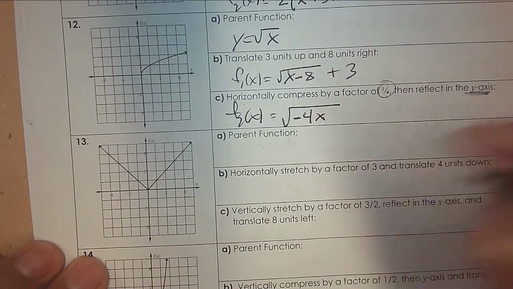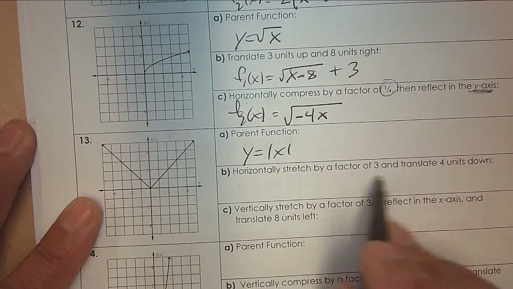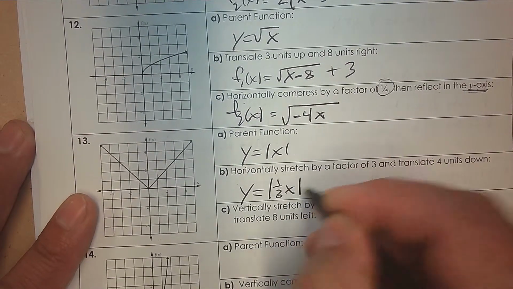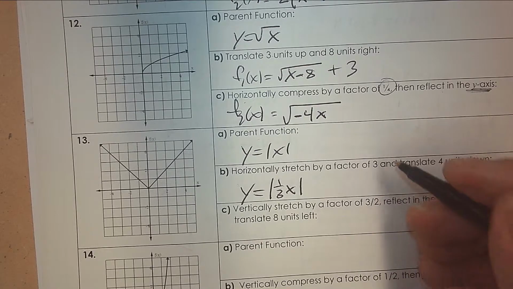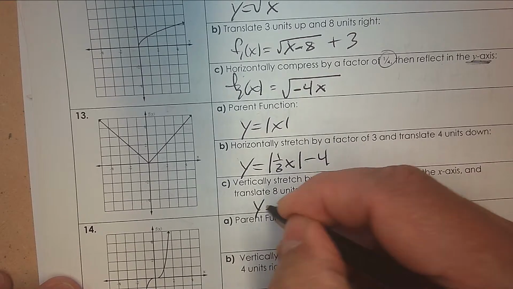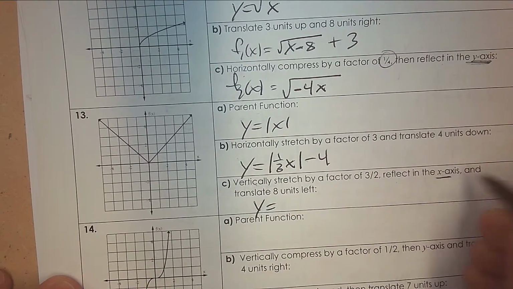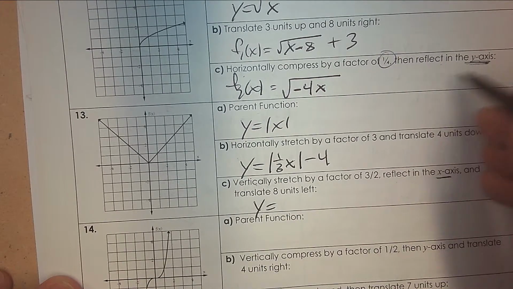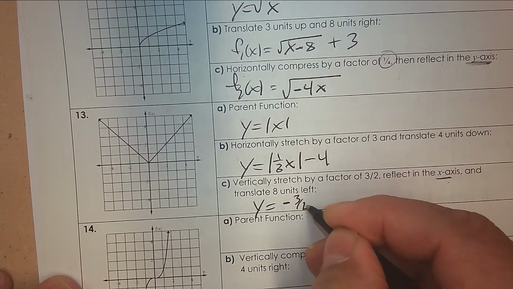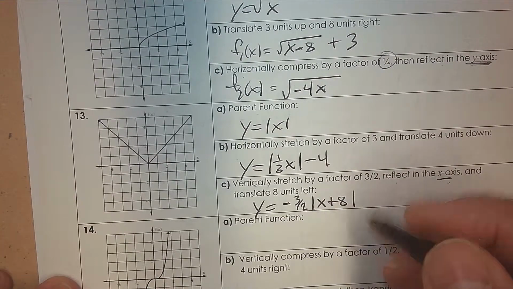13, what do we call it? Absolute value. How do you stretch it horizontally and then translate it 4 units down? So inside, we're going to go 1/3 x, do the inverse, and then subtract 4 on the outside for going 4 down. How about if you stretch it by a factor of 3/2 vertically, and then reflect in the x-axis and translate? Remember, the y was on the inside, the x-axis is on the outside with the 3/2. And then if it's going 8 units to the left, we add 8.